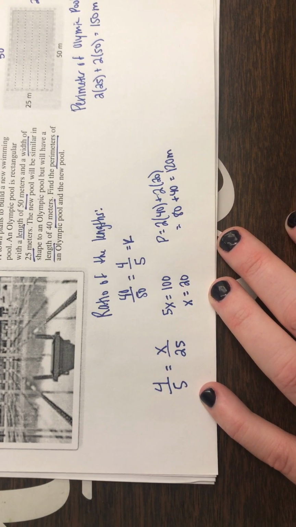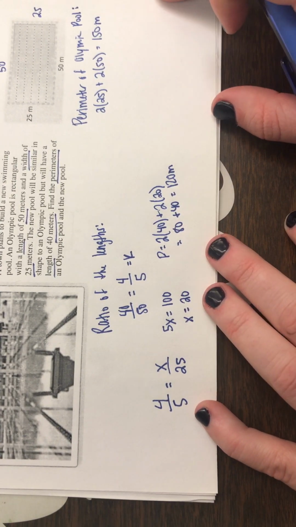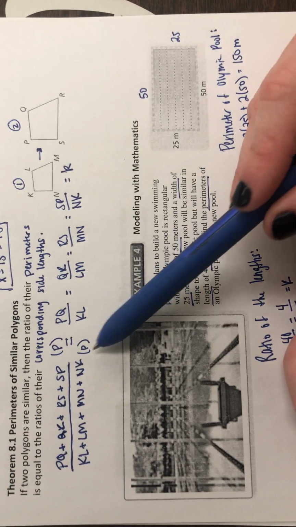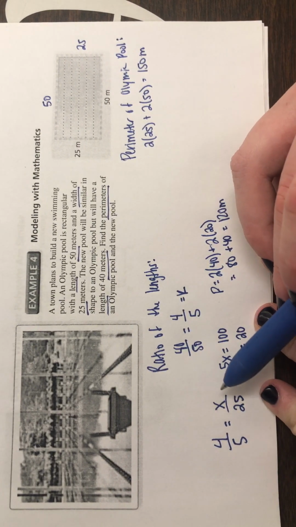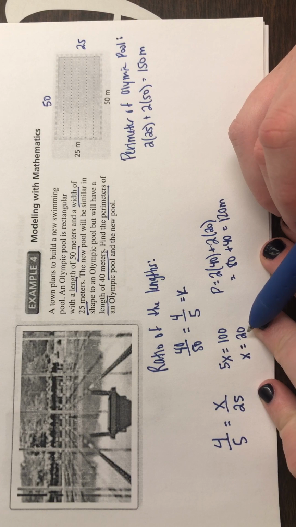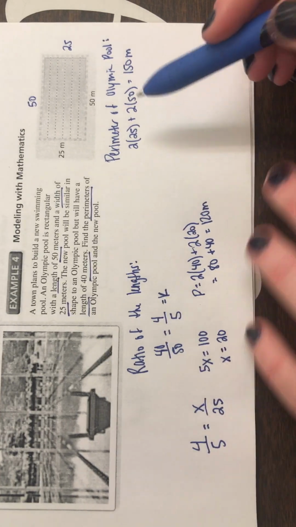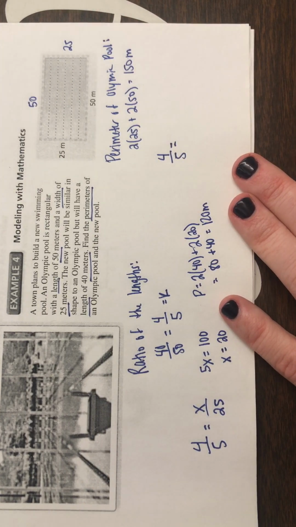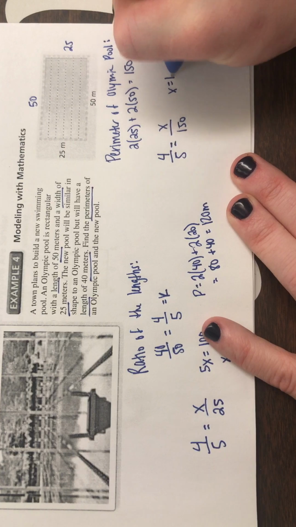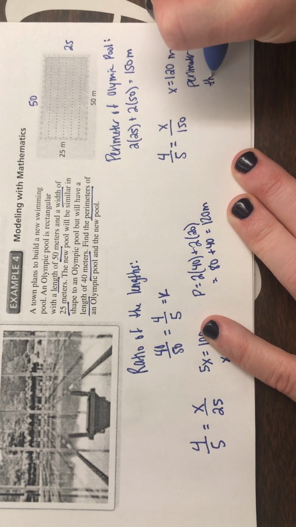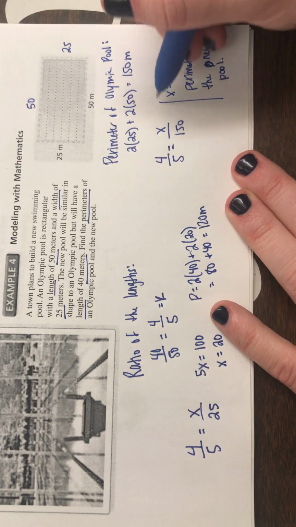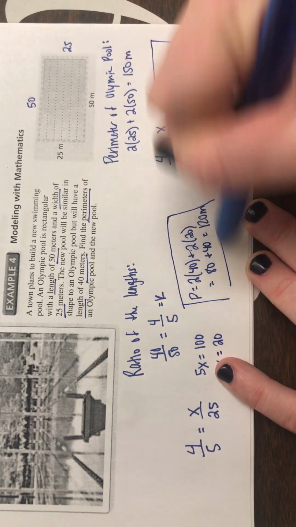So that took us 2 steps really to solve there. Or we know by the theorem we just said that the perimeters themselves have the same scale factor, k. So instead of solving for the width, which is not what they're looking for, although it did help us, we could immediately jump to 4 over 5 equals x over 150, this perimeter. Cross multiply and divide, and again you'll find that x is equal to 120 meters. That is the perimeter of the new pool, and that is the answer they were looking for. So you have 2 options of how you want to solve that problem. Either one will work.